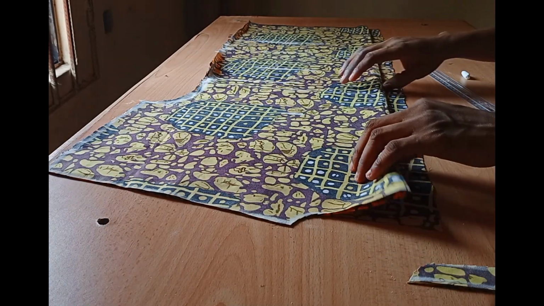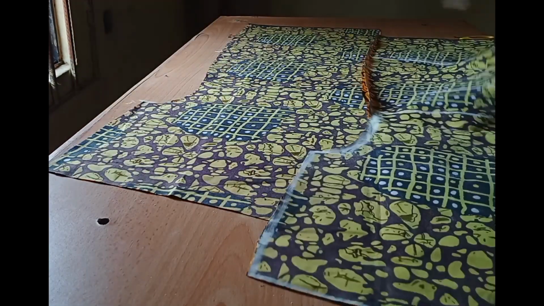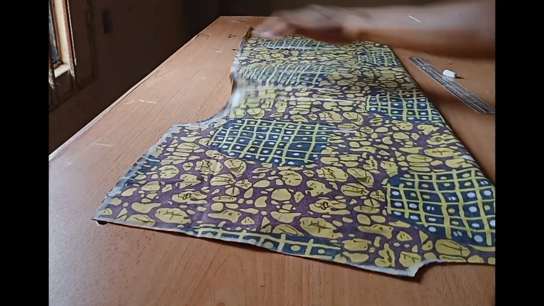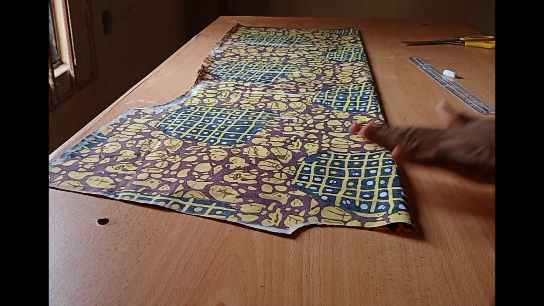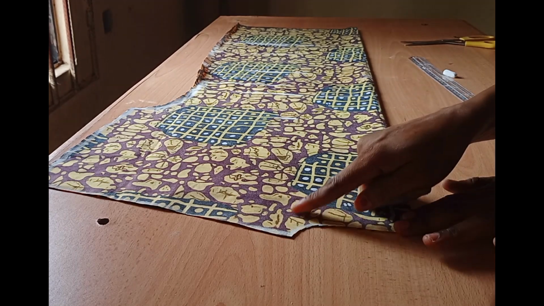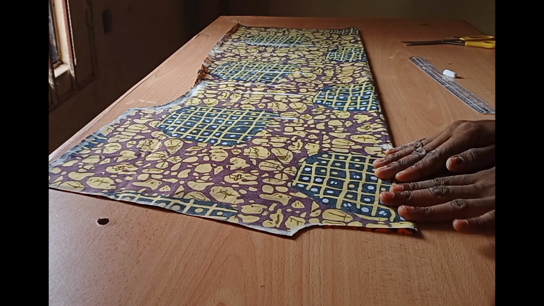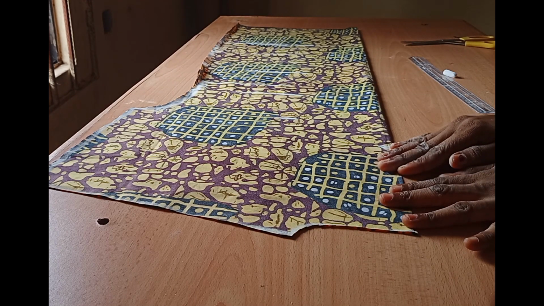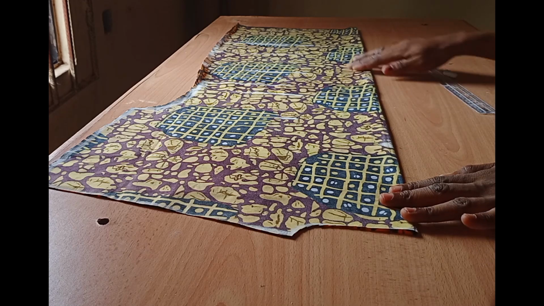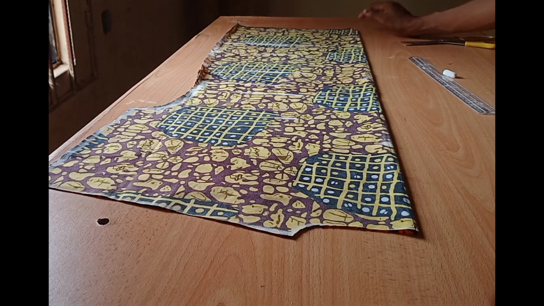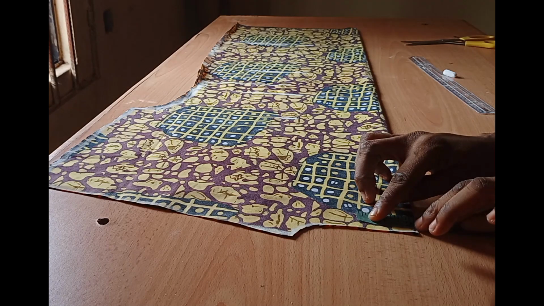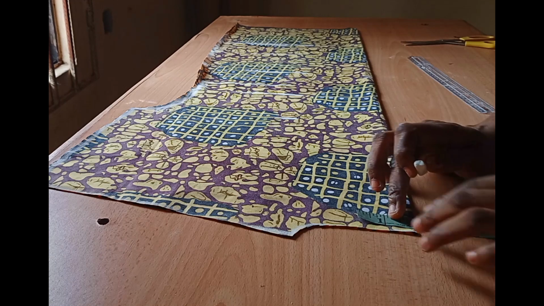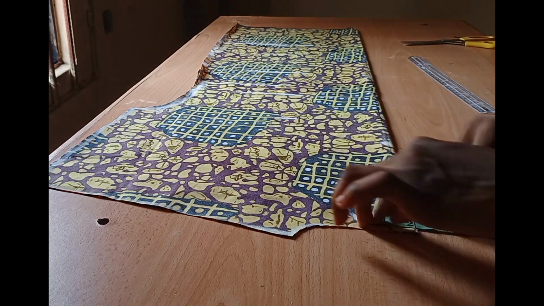So now we are done. Let's remove the back and work on the front. So what we'll do from this line, we'll mark 2 inches down to the end of the gown. So I'm marking 2 inches.